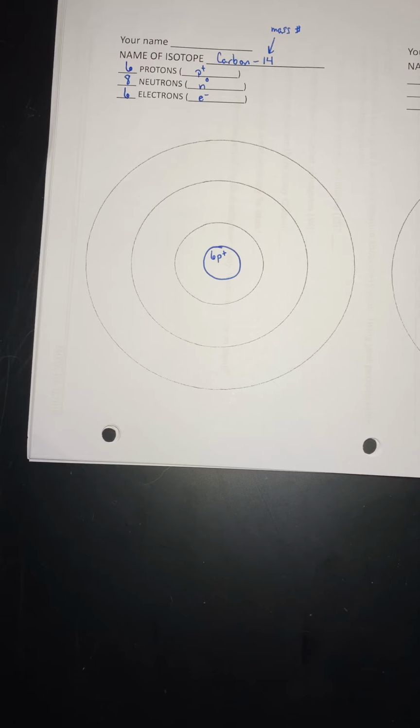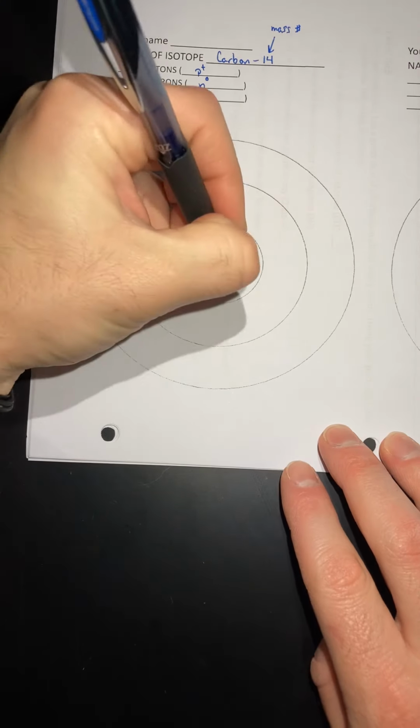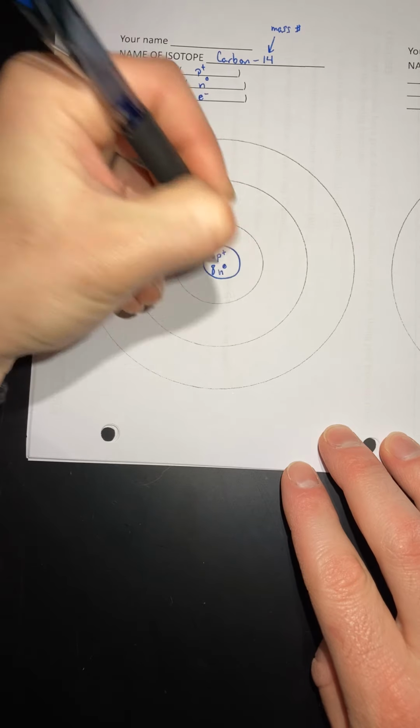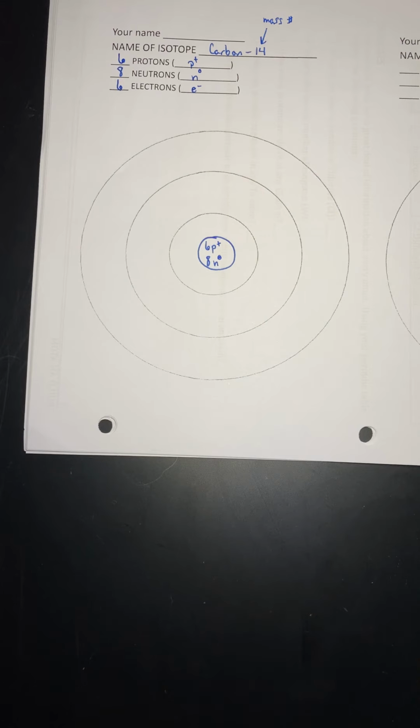All right, now, where do your neutrons go? Inside the nucleus. So you should have 8 neutrons inside the nucleus. Okay, 6 protons, 8 neutrons. Everybody with me so far? Anybody not with me? All right.